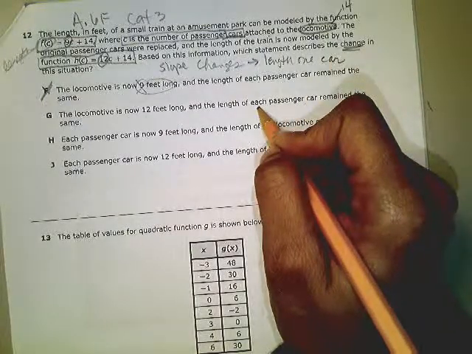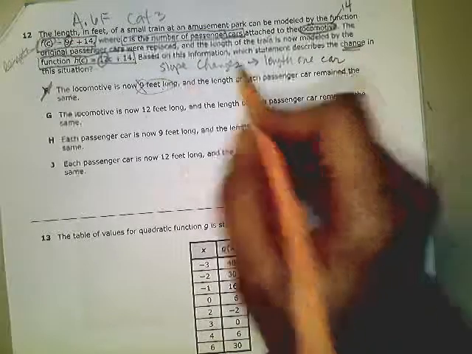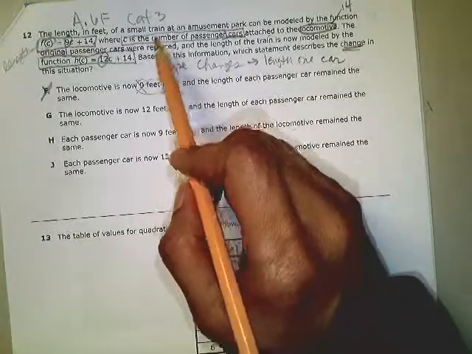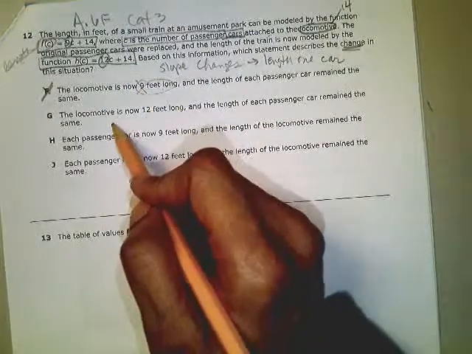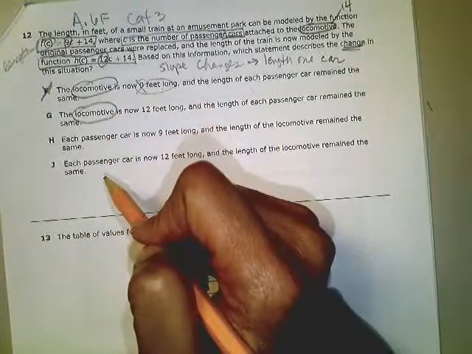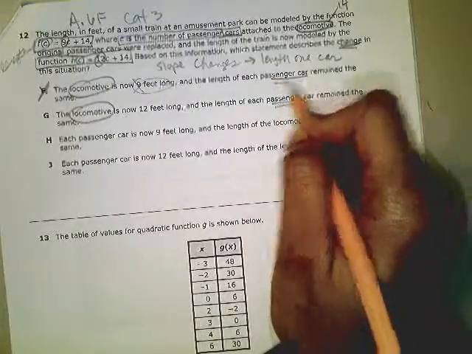Each passenger car is the number that changed. The locomotive is 14, so this is where this is wrong. The locomotive did not change. It's the passenger car that changed.